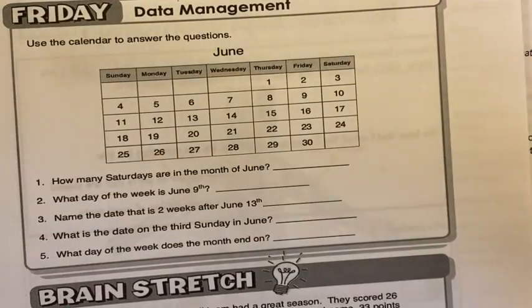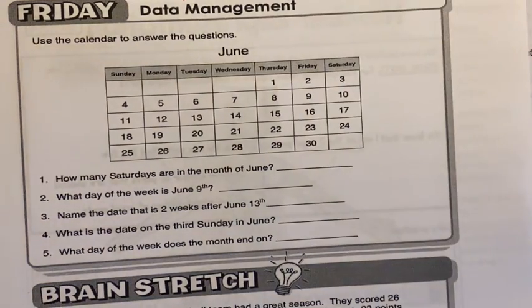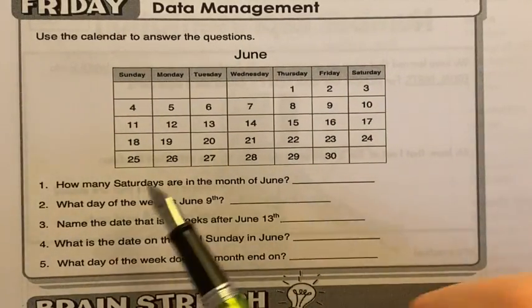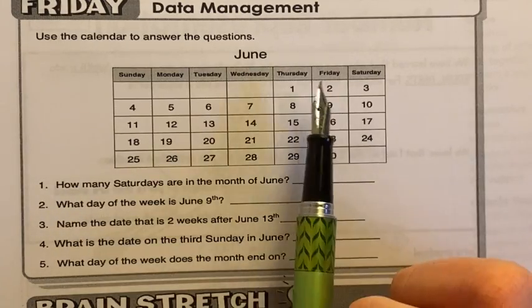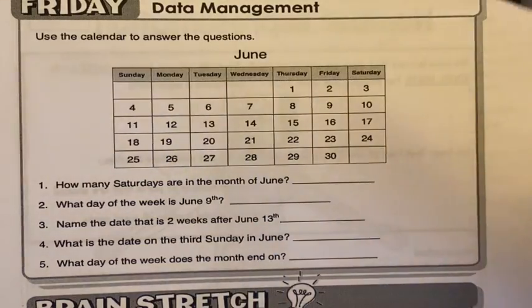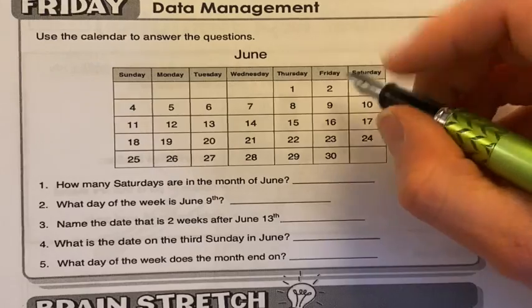I love calendar questions, and calendars are really important to master. It's important to be able to read a calendar. So we're just going to look at the calendar to answer these questions. How many Saturdays are in the month of June? So this is the month of June. And again, this will be different every year. It changes a little bit, but let's check.